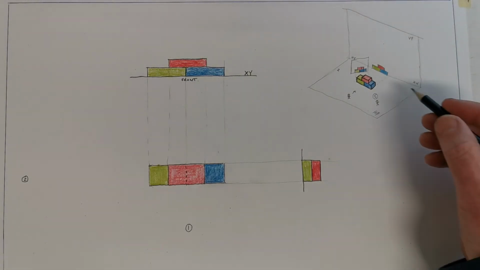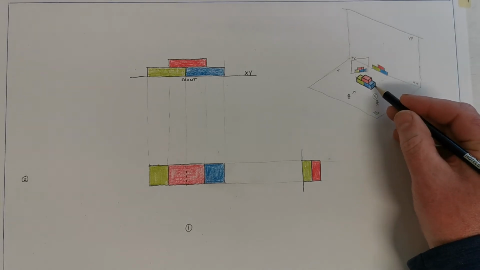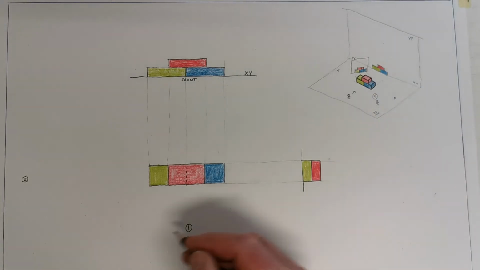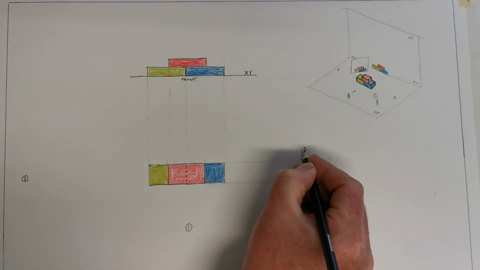now when I come around here, I'm looking in from position 3, which is over here. So if I was looking from position 3, it's the same thing again. I would see the blue and red on top, can't see the green. So I'm going to put that's my XY line for 2.